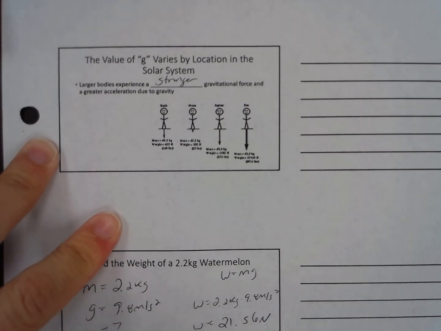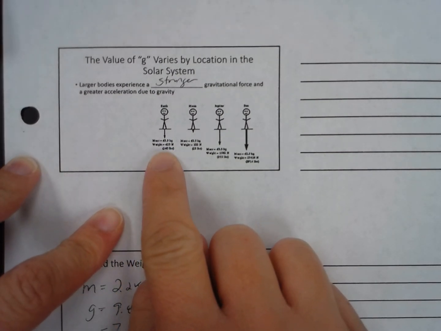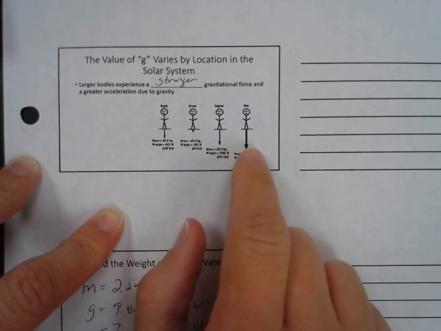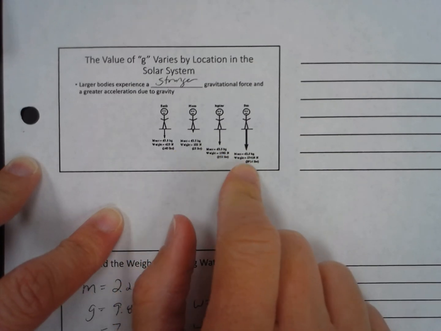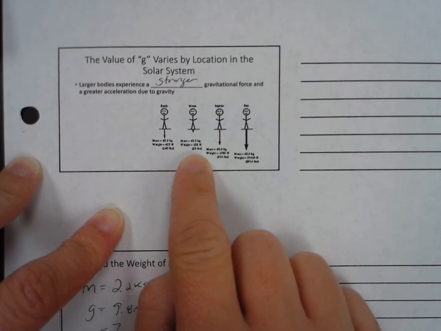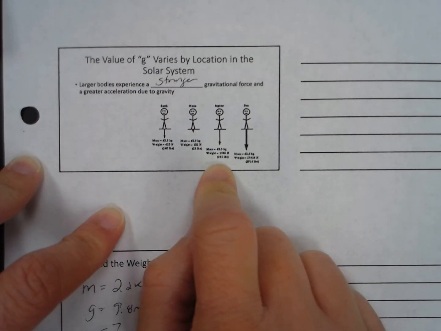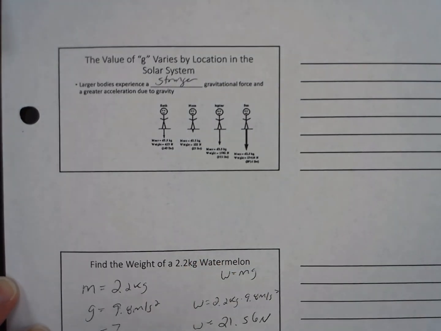So for example, someone who has a mass of 63 kilograms on Earth will have a mass of 63 kilograms on every other planet, on Mars, on Jupiter. I guess our sun's not a planet, but the sun also has a value for g. However, their weight changes. On Earth, 625 newtons, about 140 pounds. Mars is smaller, so weight is only 103 newtons or 23 pounds. Jupiter is much larger, over 1,500 newtons, over 300 pounds. And then the sun, you're in the 1,000 pounds because the sun is so massive.